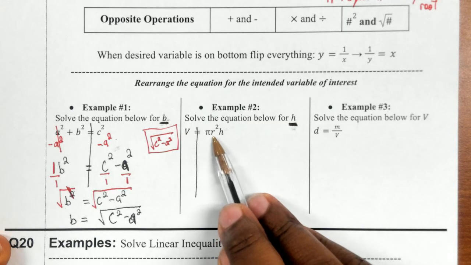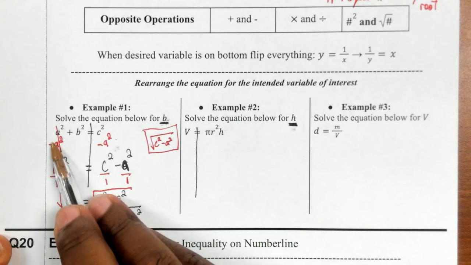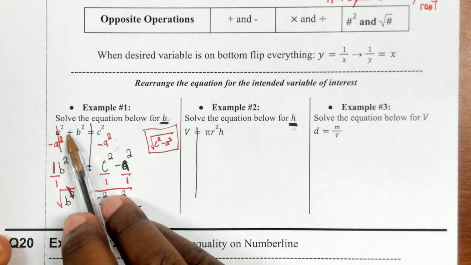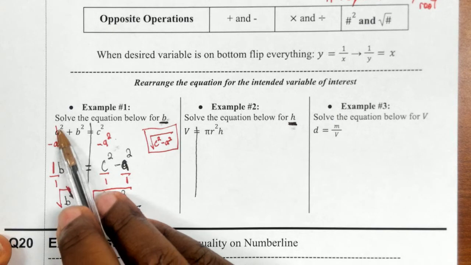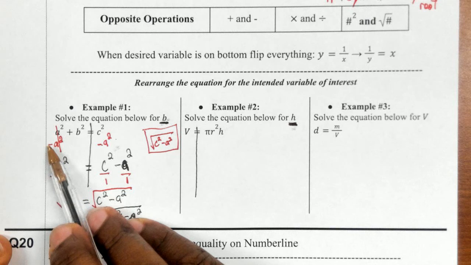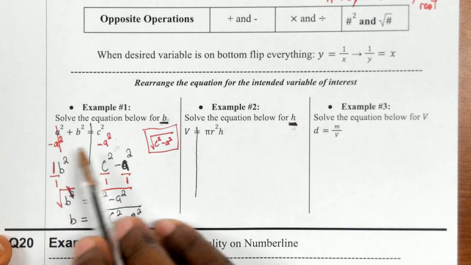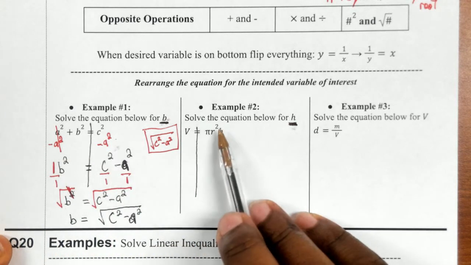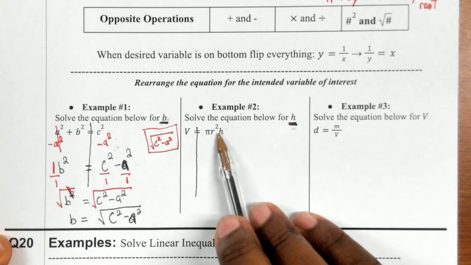So in this case, I don't see an addition or subtraction sign. So would I need to add or subtract anything? No. Before, the first thing I needed to do was subtract, because I did see an addition sign. So I had to subtract the a squared, because this is a positive a squared. The opposite of positive a squared is negative a squared. So we subtracted. Here I don't see an addition or subtraction sign.